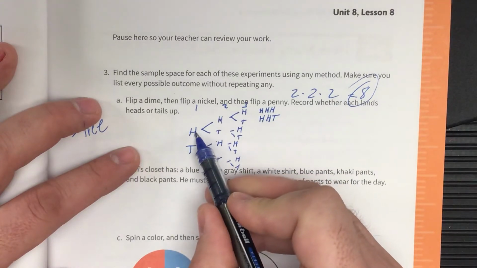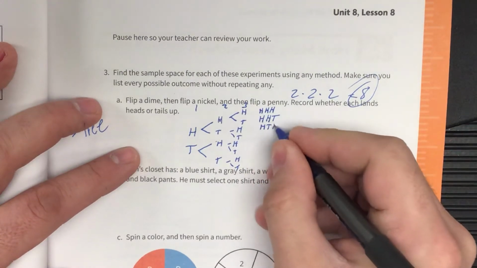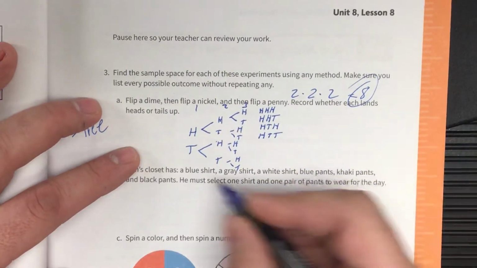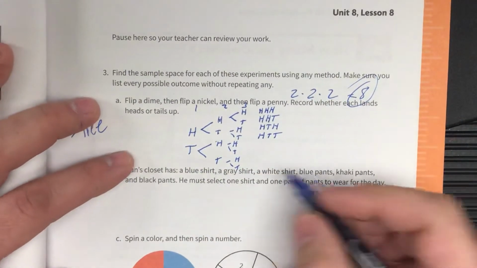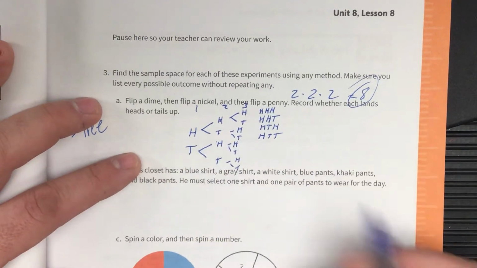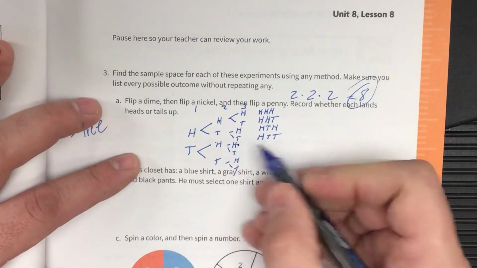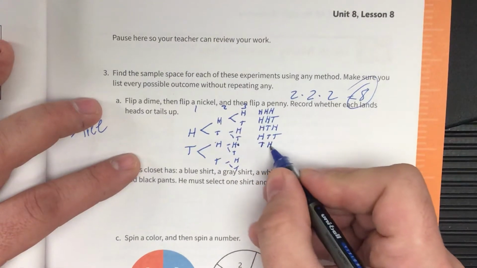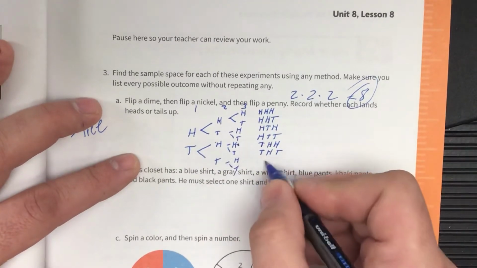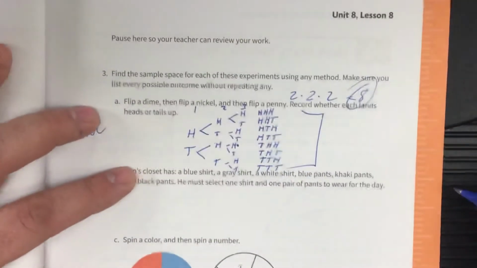Now I'm going to the second branch. I could get heads, tails, heads, heads, tails, tails. Now I'm on the tails portion. Going to follow the top branch all the way through. Evan, what am I going to get if I follow the top branch all the way through? Tails, heads, tails. Tails, heads, heads. Tails, tails, heads. And 3 tails. There is the sample space.